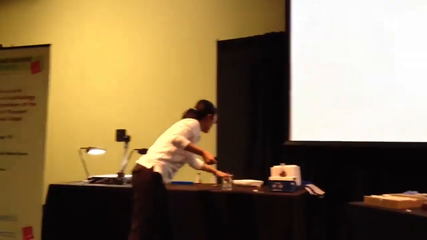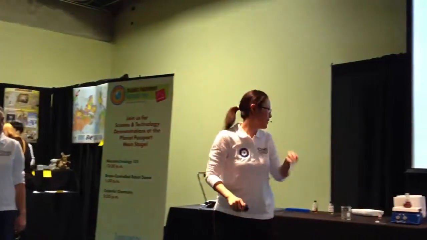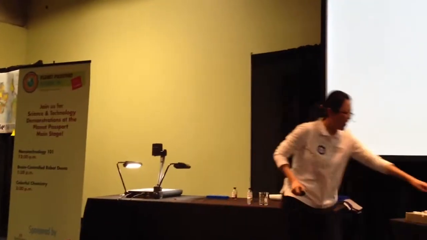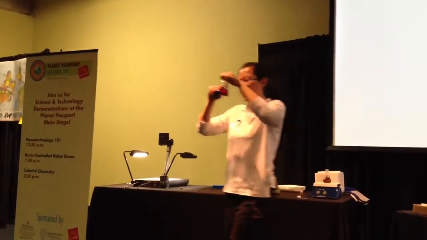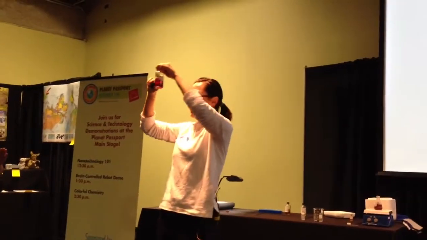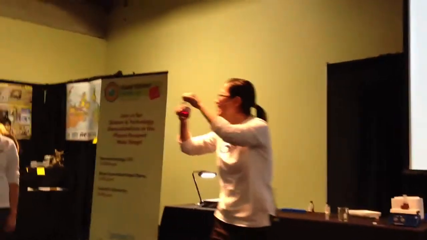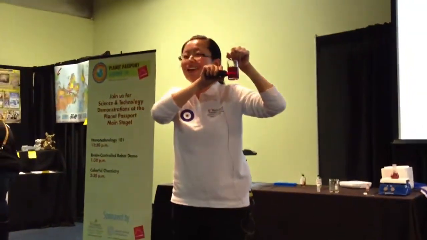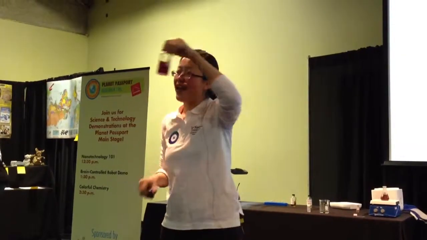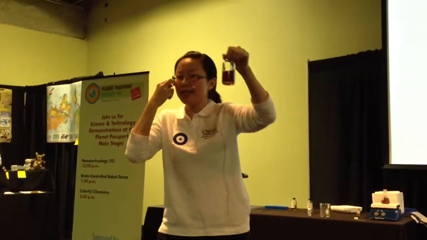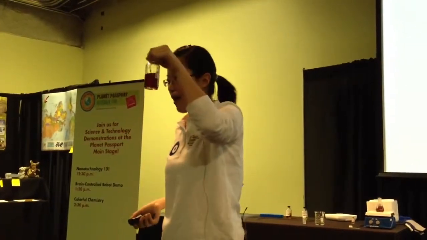Again, with milk, there is the beam. Let's see if we have particles inside this. How many people think that we're going to see the laser light? Oh, okay. Nice. Everybody. So now I've proved that there are actually particles in it, although you cannot see them. That's what makes it amazing to be a nanoparticle.